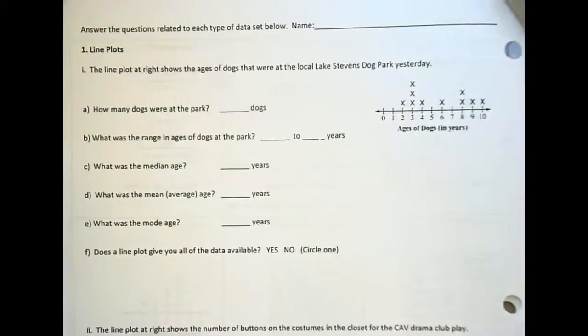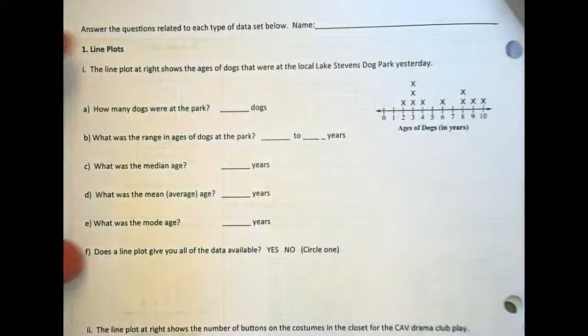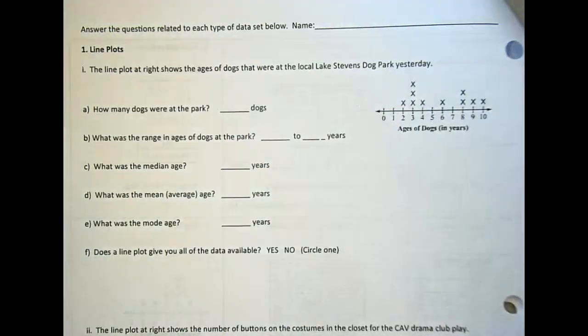What I want you to do right now, the best you can with your neighbors, is go ahead and do A through F there. Just based on what you know, use a pencil because we may have to change things up. All right, here we go. The line plot at the right shows the ages of the dogs that were at the local Lake Stevens dog park yesterday. How many dogs were at the park?